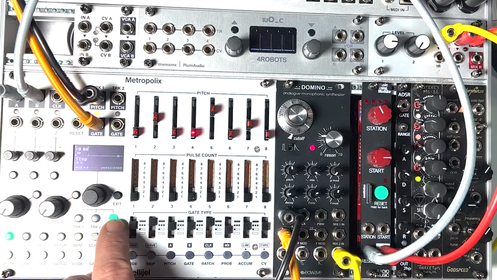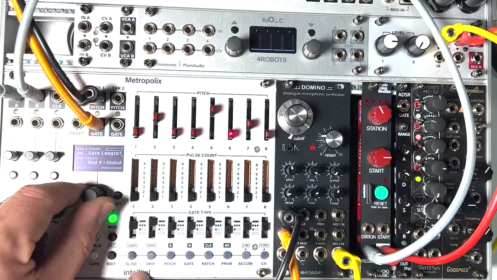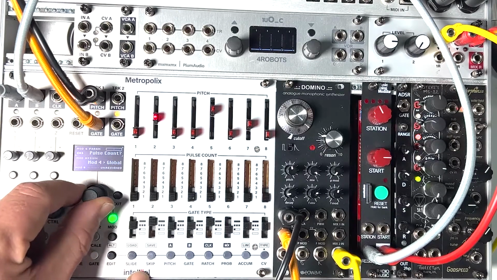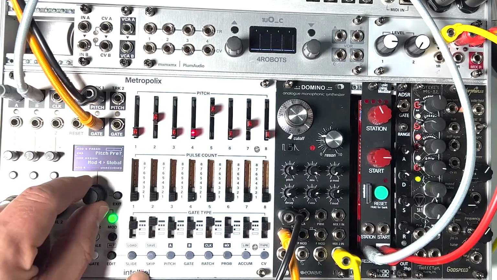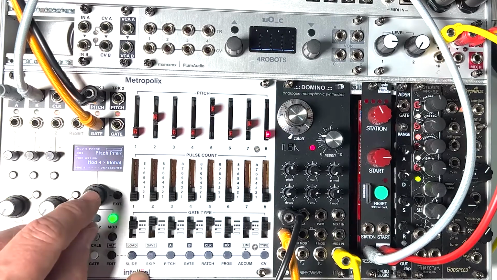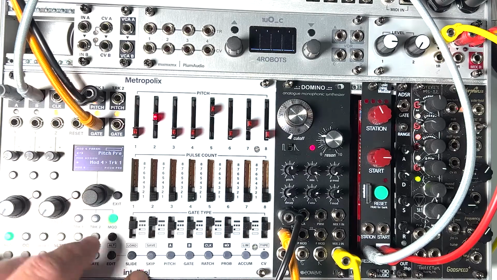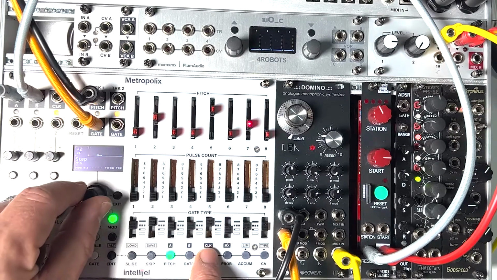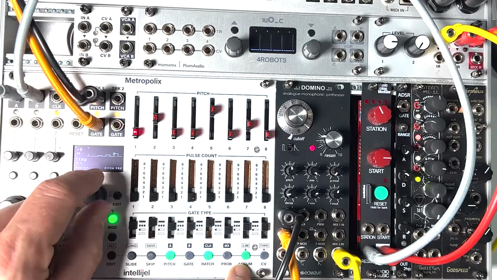Modulation lane 4. Pulse count, sorry I'm going too far. Octave, right. Pitch offset, pitch post, I don't like those because they are not quantized. I'm sorry, I like things to be in my chosen scale.